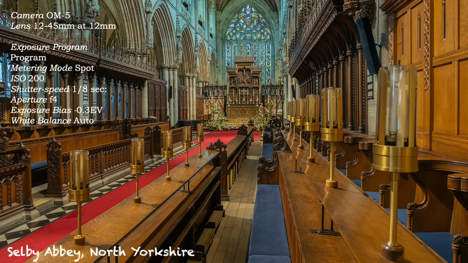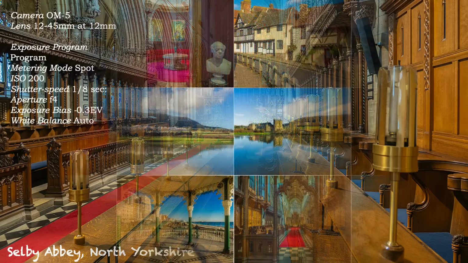Micro Four Thirds gives more depth of field than larger formats, even at f4, with the help of a wide-angle lens. In my film days, 35mm and medium format, I had to get permission to use a tripod, or, failing that, rest the camera on something like a font, which wasn't very satisfactory.